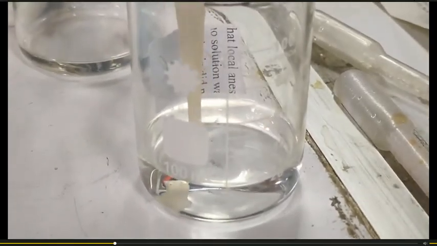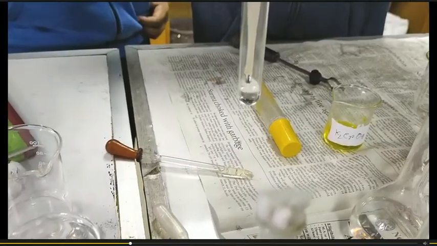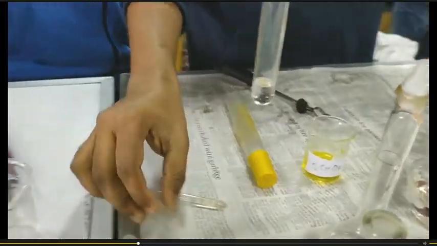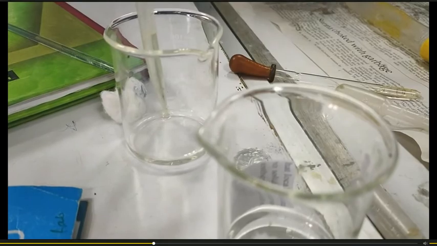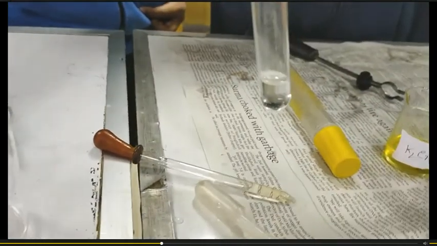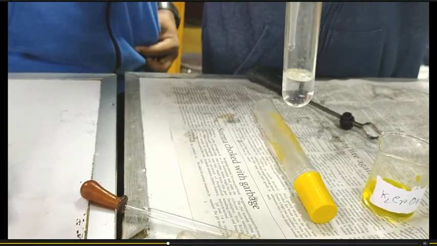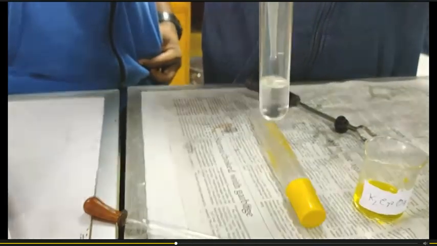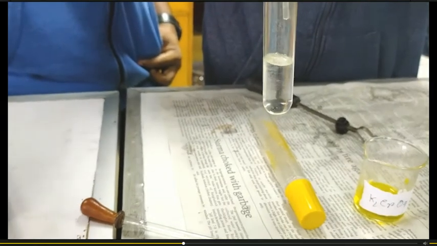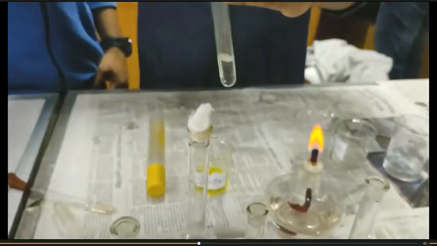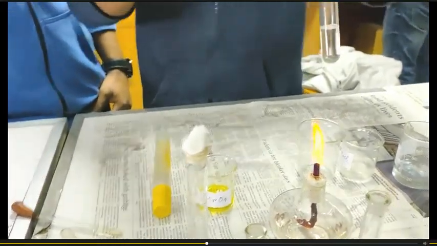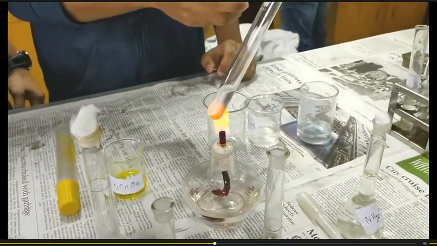We are taking another 2 ml sample for another test of NH4 plus, that means ammonium solution. Into this solution we are going to add 3 ml sodium hydroxide solution. This is concentrated sodium hydroxide solution, into this test tube. After this addition, we will heat the test tube. We are heating the test tube.